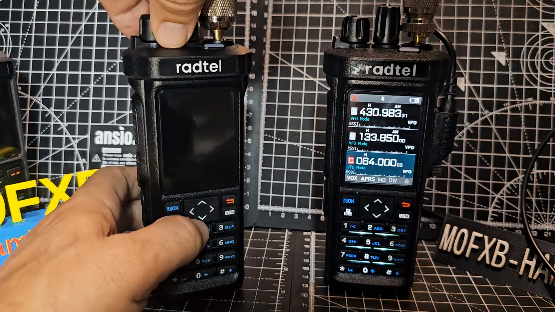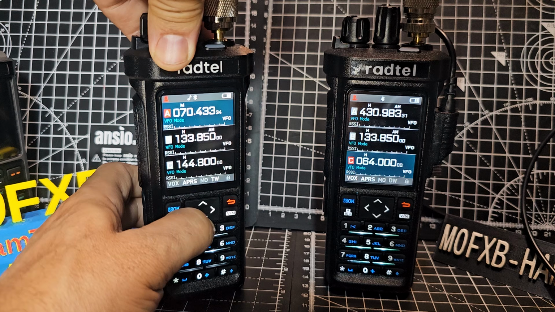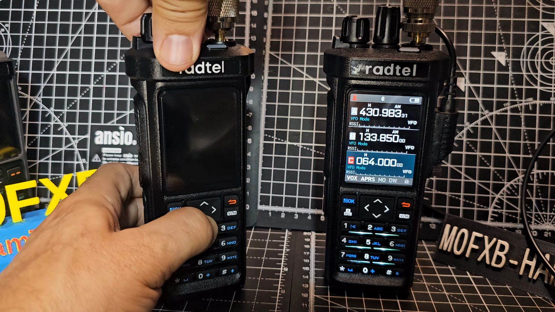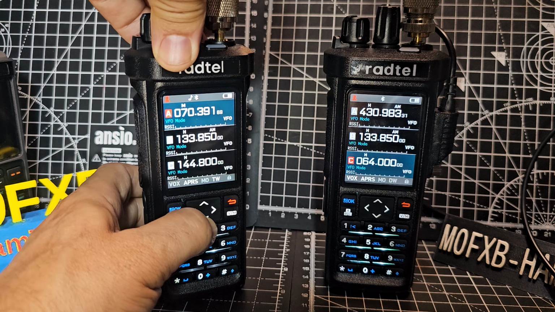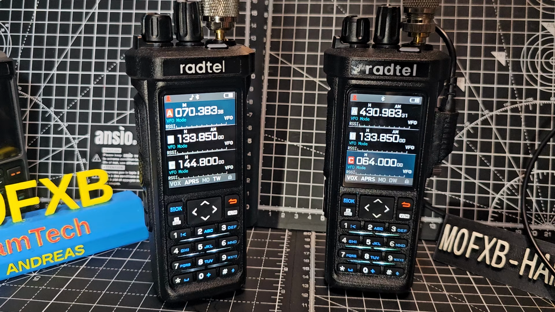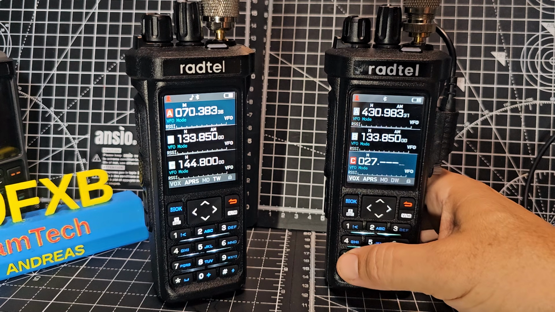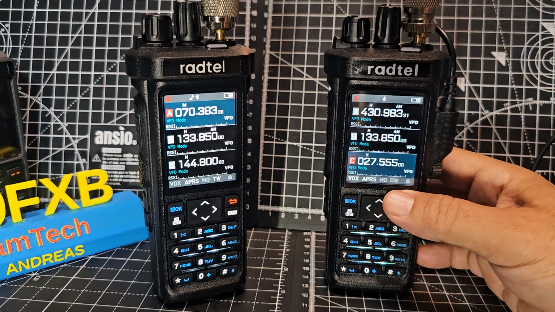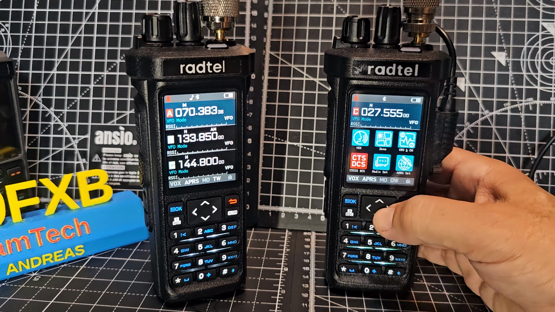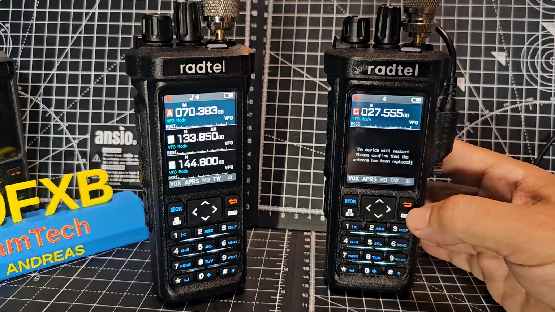Let's try it again with this one. Welcome, frequency mode. Did it do it then? That was a bit quick for me. Welcome, frequency. Very quick. Anyway, with the Radtel model, you can now on the C band type in the CB frequency and it will go in. You don't have to do the menu, go down to radio set, work band, and then choose the CB.